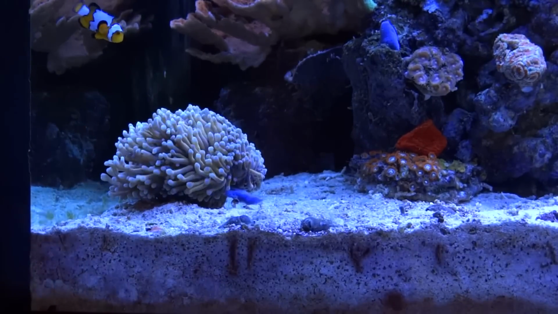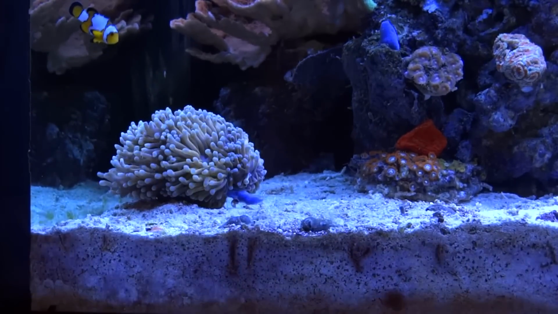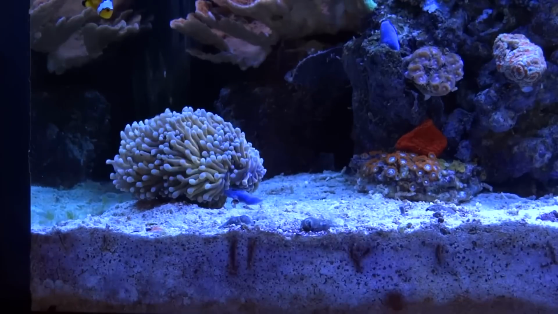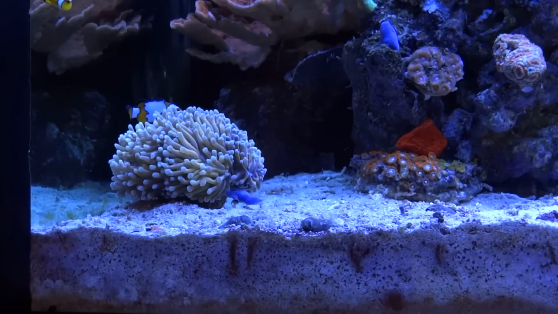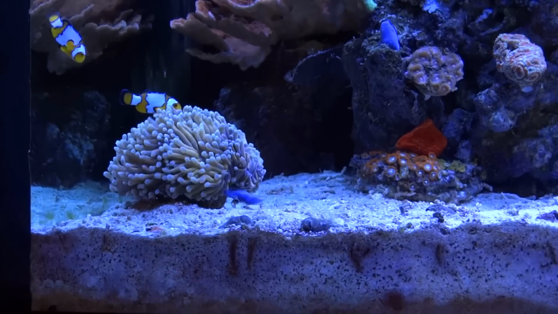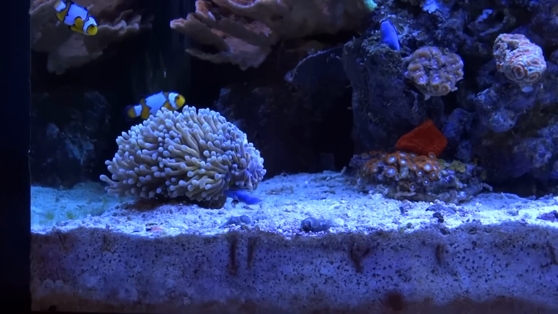Okay, so now that you guys got a quick glimpse of the bottom of the deep sand bed, as clean as it is, now we're going to go ahead and disturb the front of it here in order to release some of this cyanobacteria growing there. Now keep this in mind.